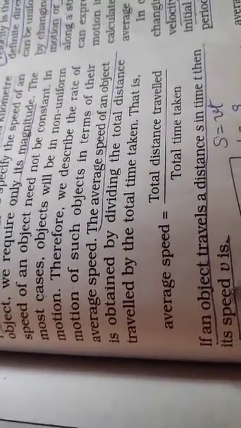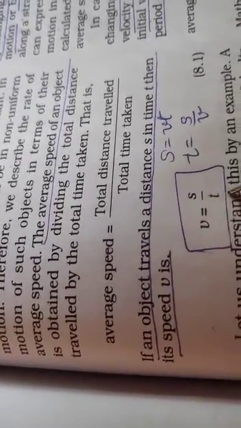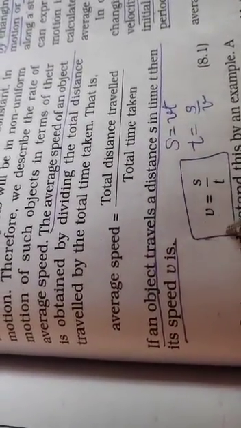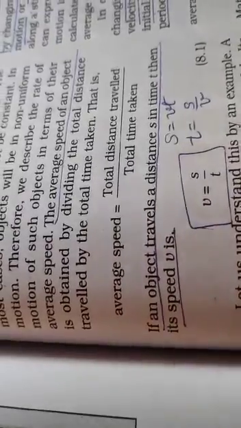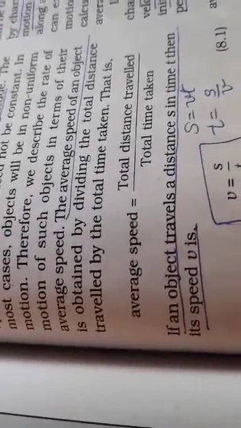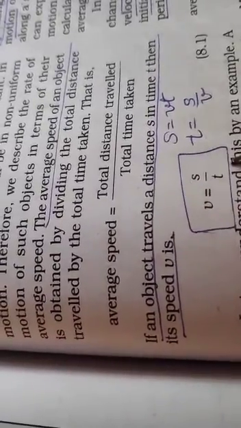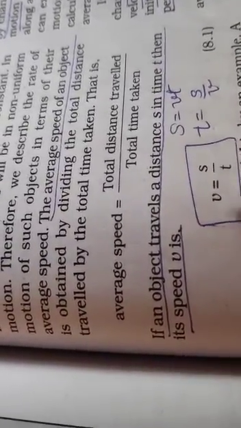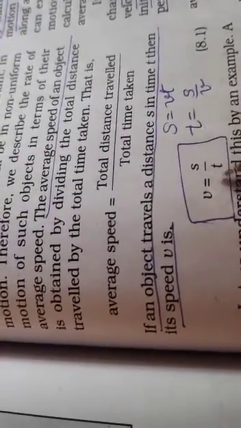So if you designate the distance as s and timing as small t, and then the average speed is given by a letter v, small v. So v is equal to s by t is the first formula of physics that you come across this year. 9th standard physics, first formula that you are coming across is v is equal to s upon t. So from these three physical quantities, you can find out whatever is missing.